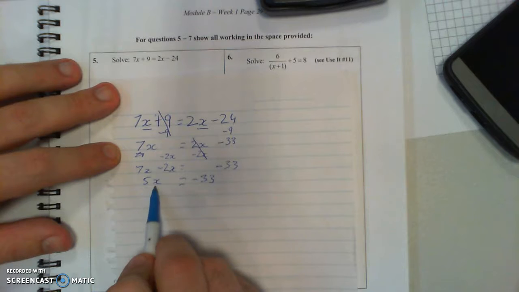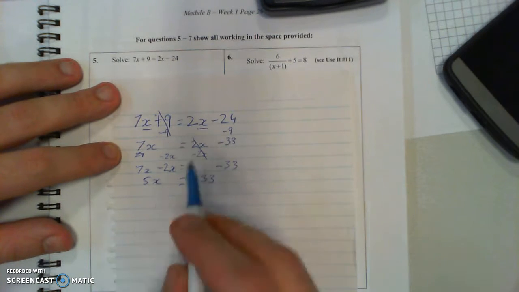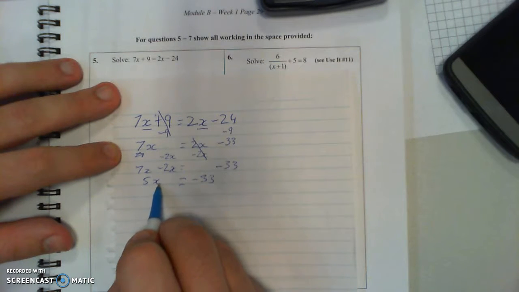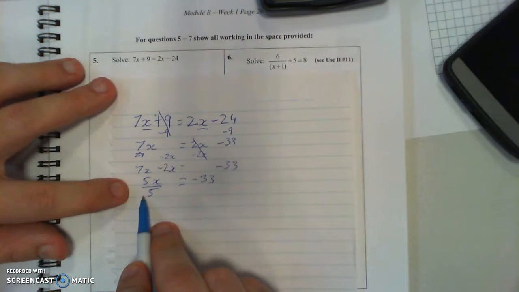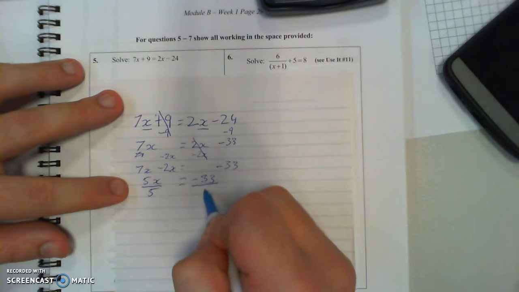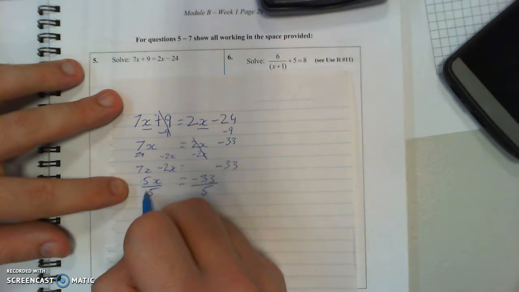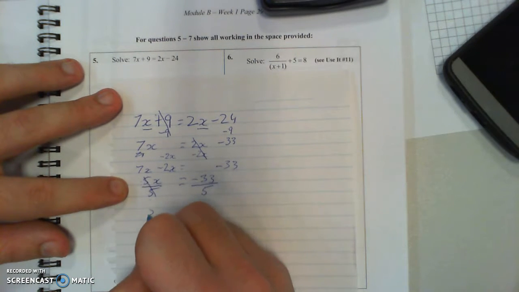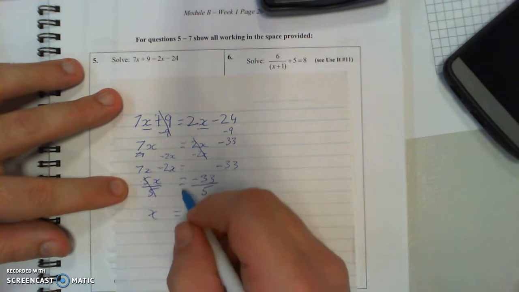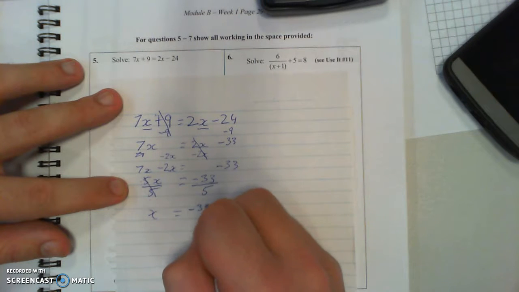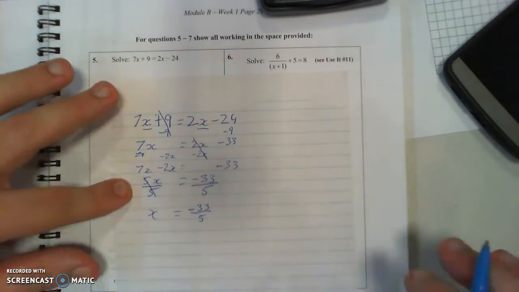So now I see what's interfering with x. That's not just x, that's something times x, 5x. To get 5 times x by itself, what I need to do is divide by 5. And whatever I do to one side, I also do to the other side. So over here, I divide by 5. Now 5x divided by 5 is just x. And over here, minus 33 divided by 5 can't really be simplified, so I'll just leave it as minus 33 divided by 5. And that would be the answer for that one.